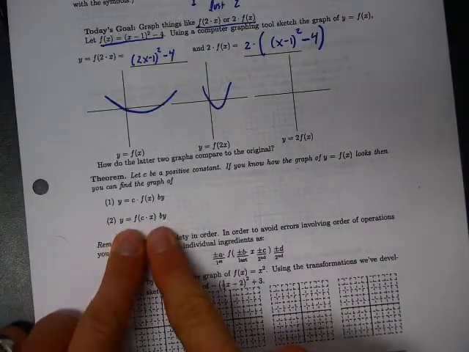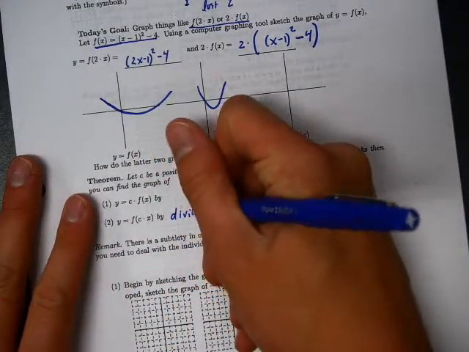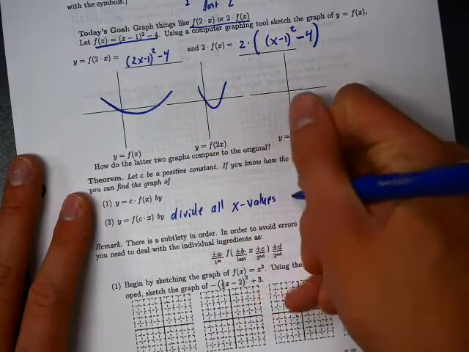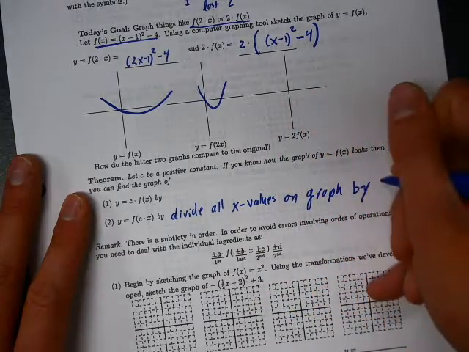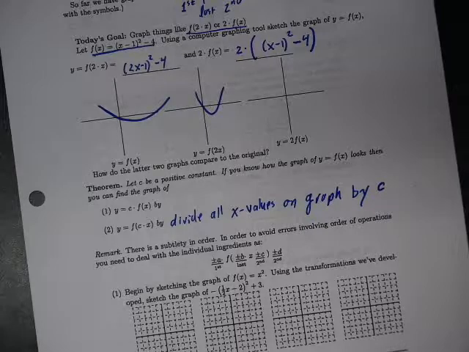And that's generally true. Whenever you want to sketch the graph of y equal to f of c times x, how do you do that? You divide all x values on the graph by c. And that's what happened in the previous one, right? All of the x values got halved. Everything moved half of the way towards the origin, towards the y-axis, which is why the y-intercept stayed in the same place. What do you think will happen when I multiply the whole function by 2?